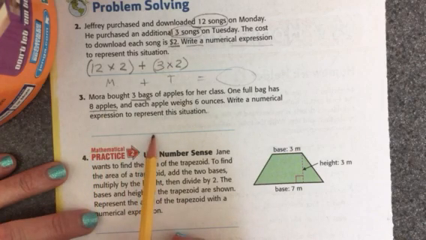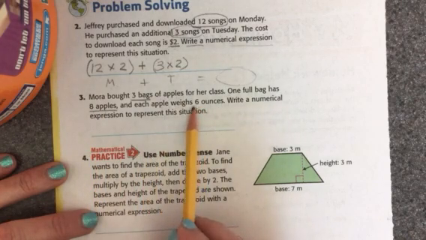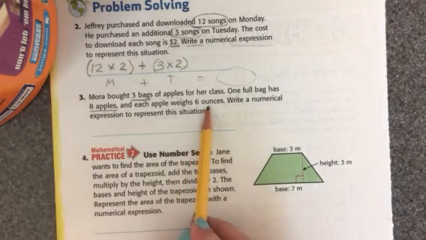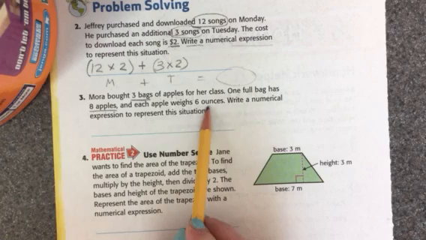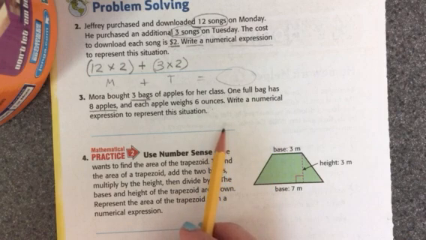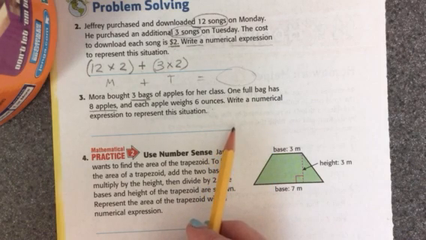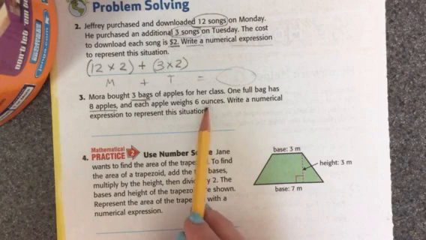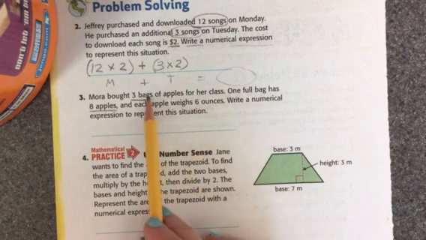After I multiply those numbers, I'm going to show how much they would weigh all together. So if I multiply by 6 ounces, then when I figure out the problem, I will know how many ounces the whole 3 bags of apples weighs.